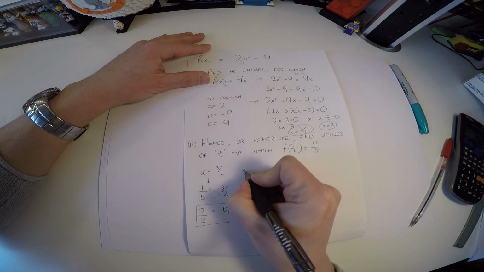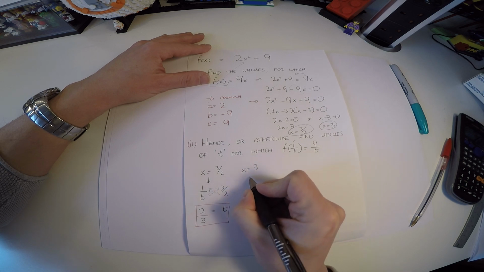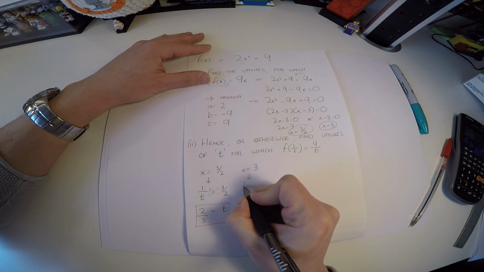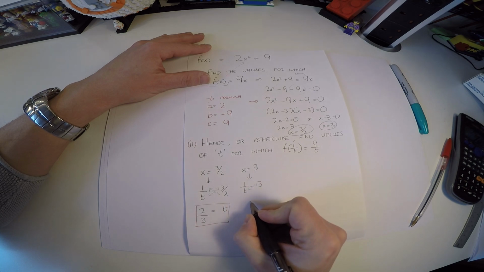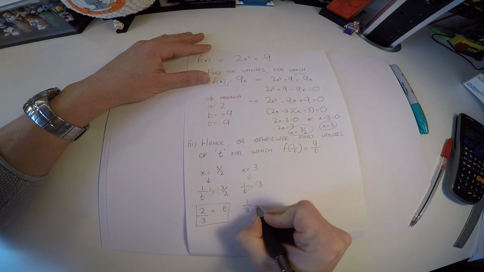Otherwise, I can say the other value I got for x was equal to 3. And again, since I've replaced my x by 1 over t, 3 and t can switch places. That says 1 over 3 is equal to t.